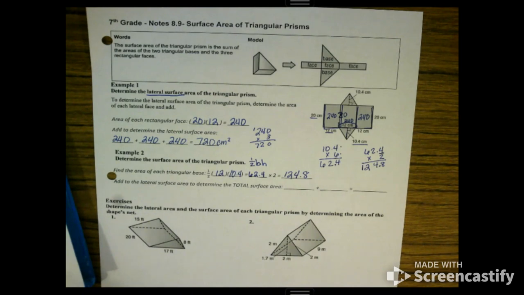When I multiply by 1/2, that is the same as dividing by what? Okay, if I divide by 2 and then I multiply by 2, what happens? Let's say, what is 12 divided by 2? 6. So what's 6 times 2? 12.